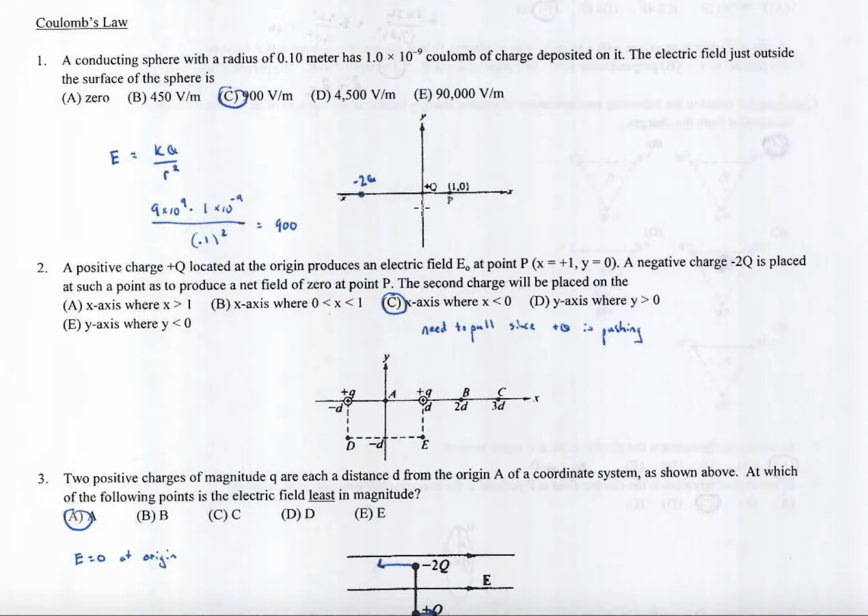All right, so we got 2 charges here. We want an electric field of 0, and so where are we going to put this second charge? Oh, we want electric field 0 here. Okay, so we need to pull it because the positive is going to push it.